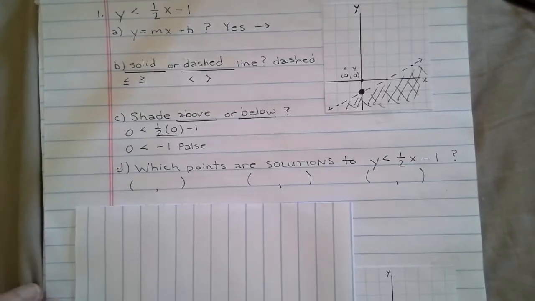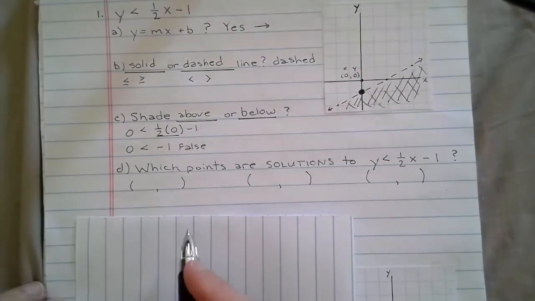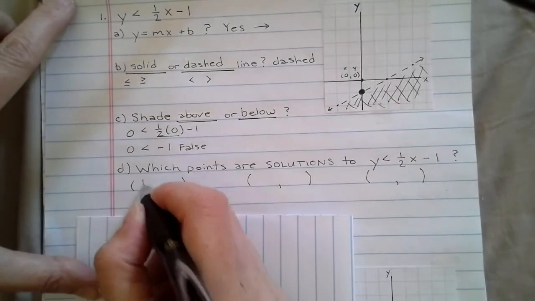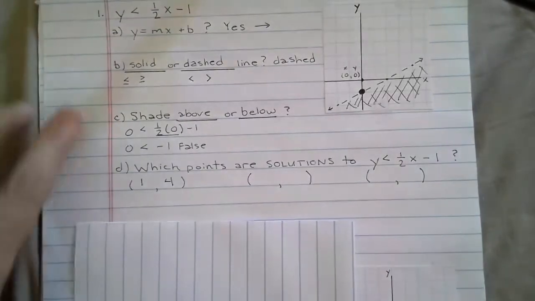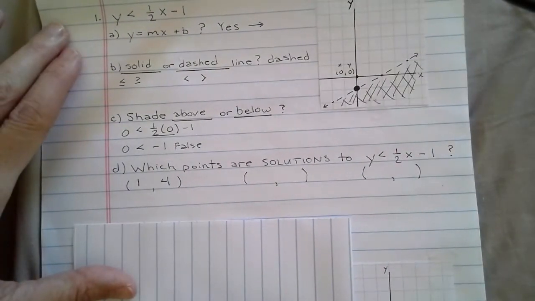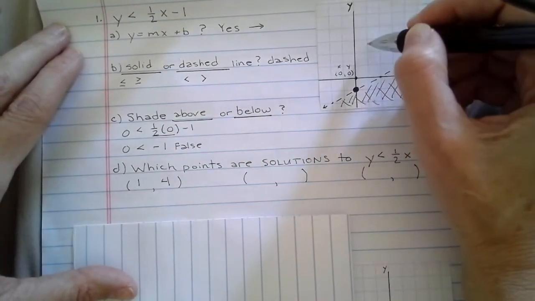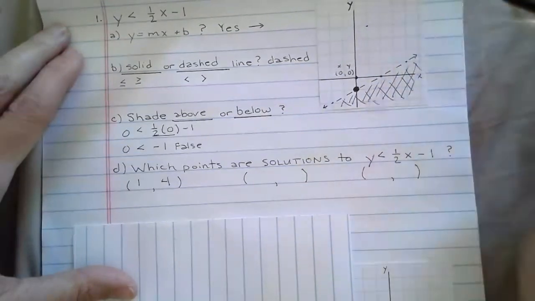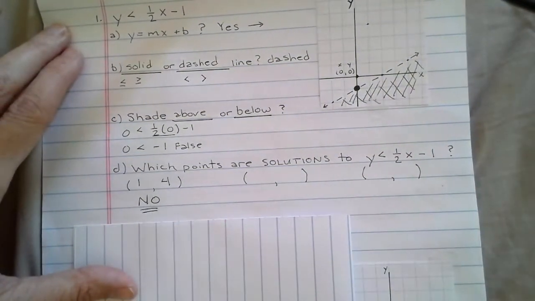Okay, and then we can kind of do a quick check here. I'm going to ask you some questions. Which points are solutions to this inequality? So I'm going to go ahead and ask you if the point 1, 4 is a solution to the inequality. Go ahead, pause me, take your best guess. Okay, the point 1 from the origin over 1 up 4 is not in the shaded region. So it's not a solution.